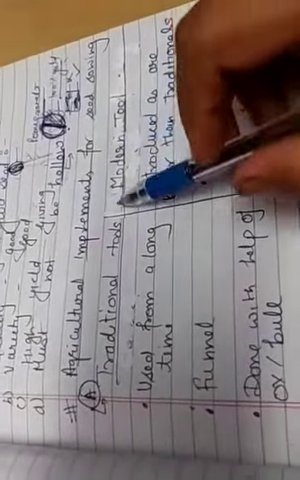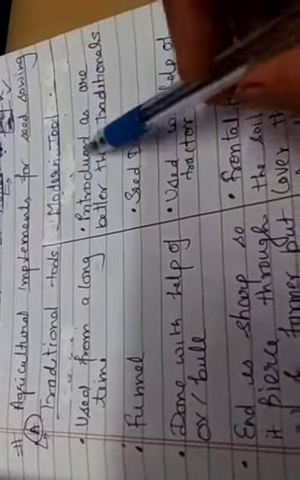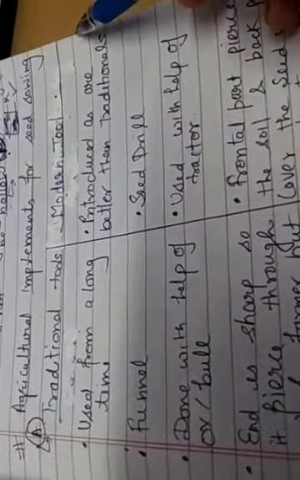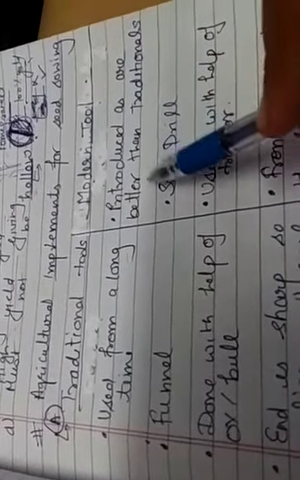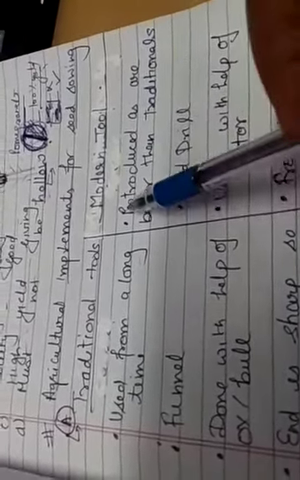Now yesterday we did agriculture implements for soil preparation. Now we will do agriculture implements for seed sowing. There are 2 kinds of agriculture implements for this: one is traditional, another is modern. Traditional ones are those that have been used for a long time. Modern means some discovery has been done, because they want to give you a better option for the process. So these are better than the traditional ones.